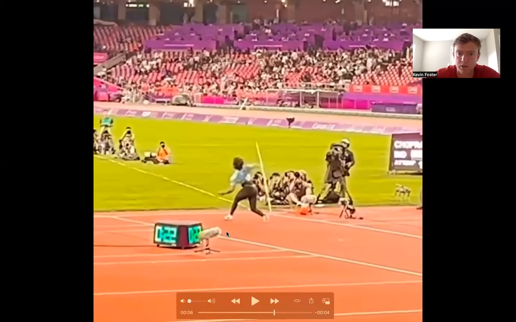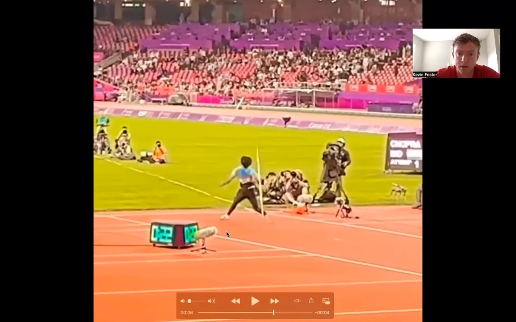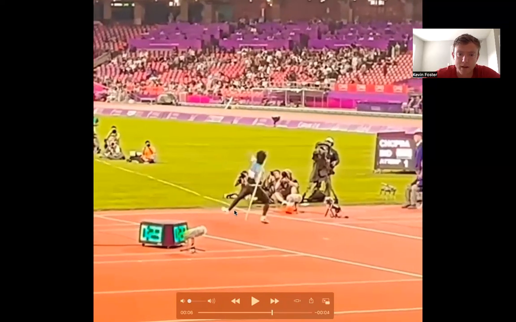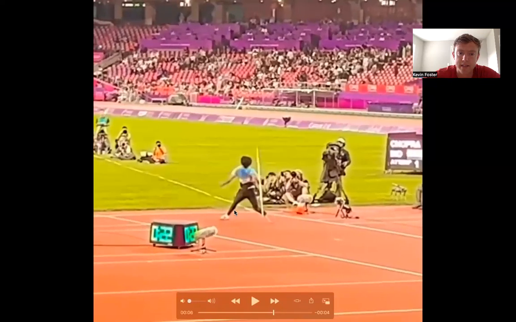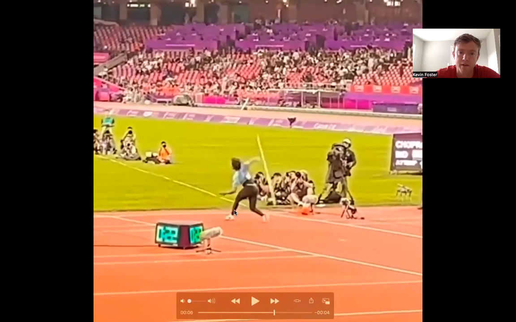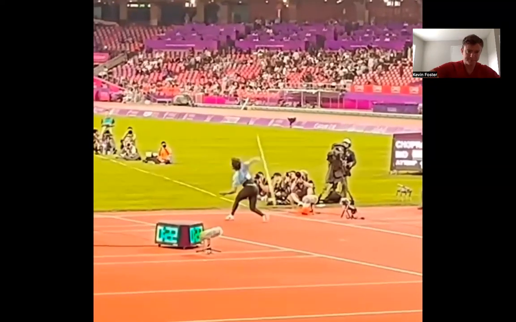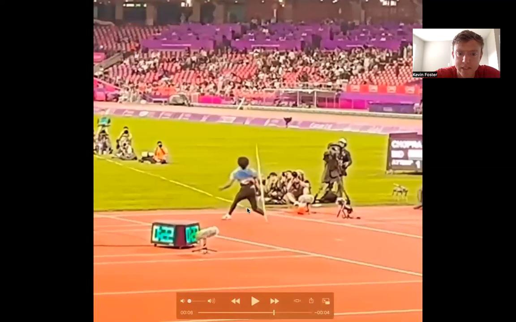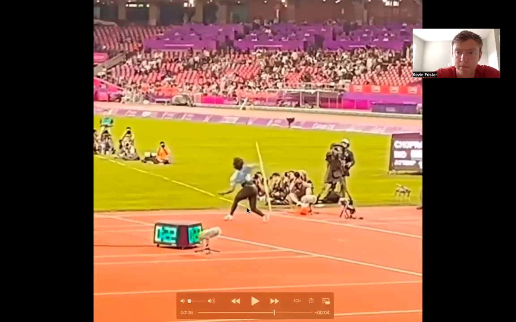So the last big piece of this throw that I want to look at is the block foot contact into release. So when you look at Chopra's block position here, I think this is pretty cool. He plants his block with a perfectly straight leg. His block knee is not bent here. But as he finishes his hip drive, his knee does collapse a little bit. And so this is an 88.88 meter throw. It's an almost 89 meter throw.